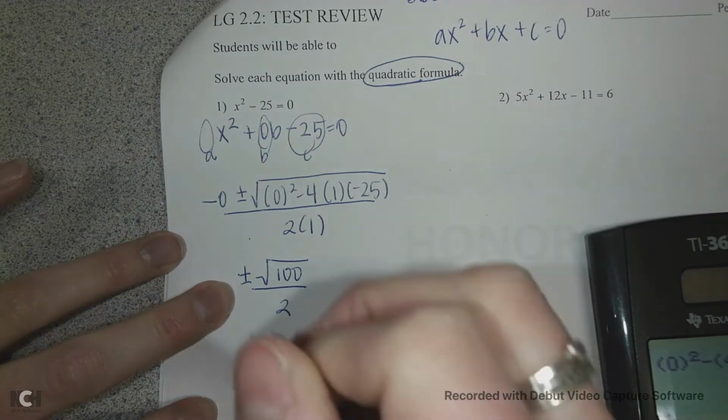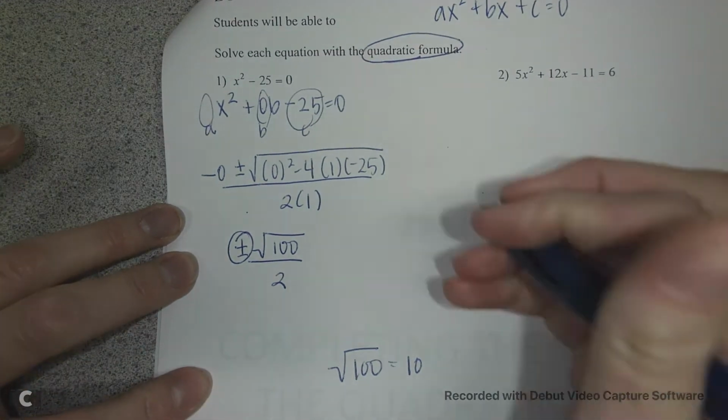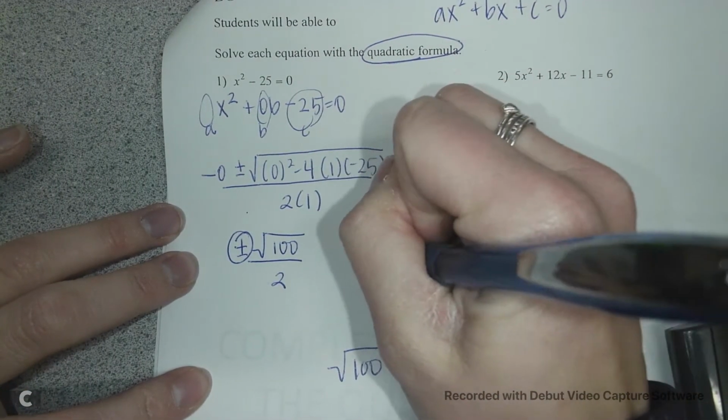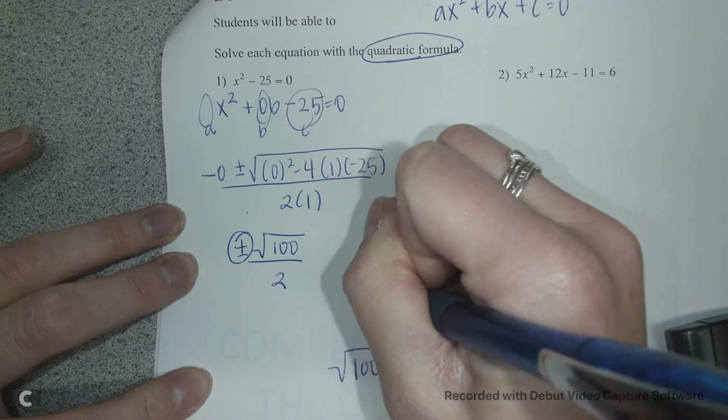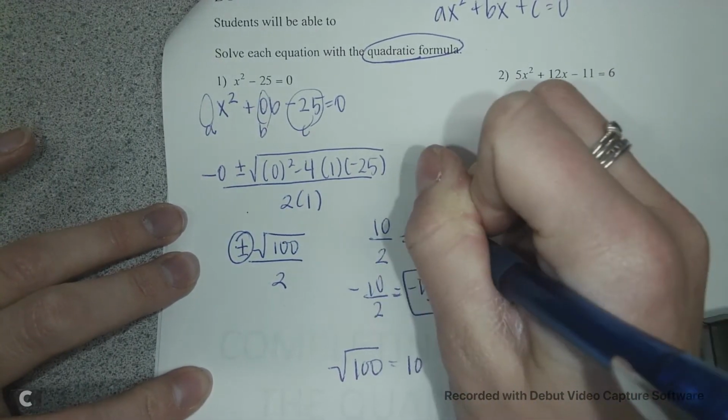So we're going to split our two answers because we have the positive and the negative version. So we have 10 over 2, which is equal to 5, and negative 10 over 2, which is equal to negative 5. So those are our two answers.